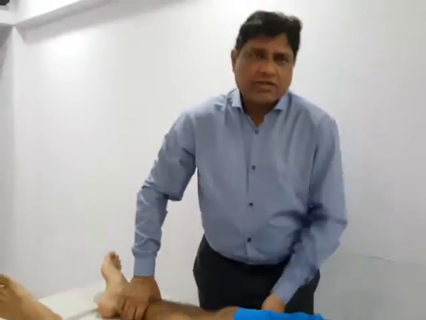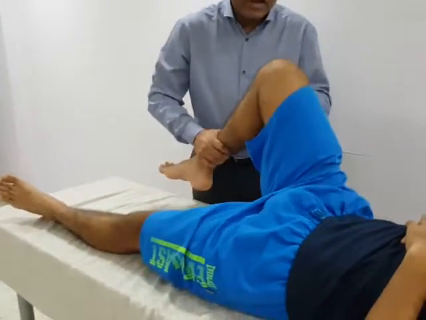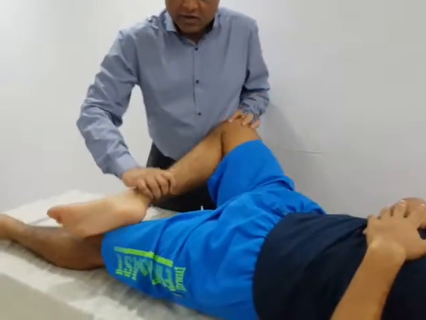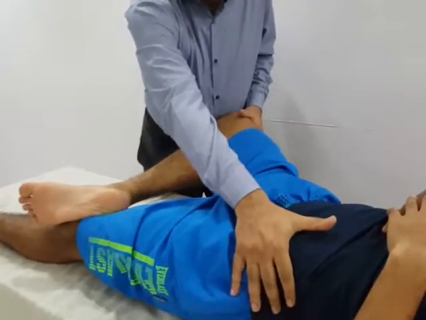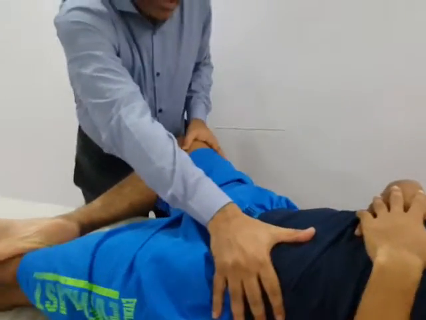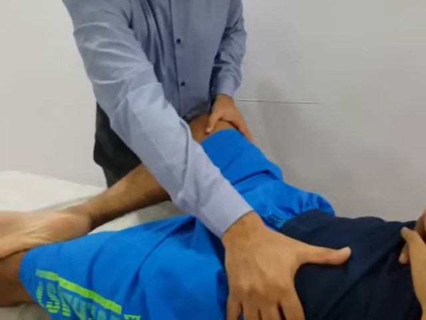So FABER test stands for flexion, abduction and external rotation. How do we do that? This is the flexion, this is the abduction and external rotation. And I stabilize the pelvis on the opposite side. If he has pain on the same side, that means there is some SI joint pathology.